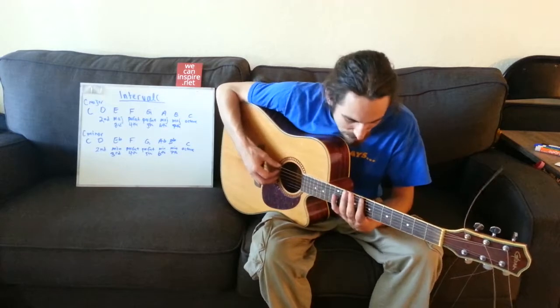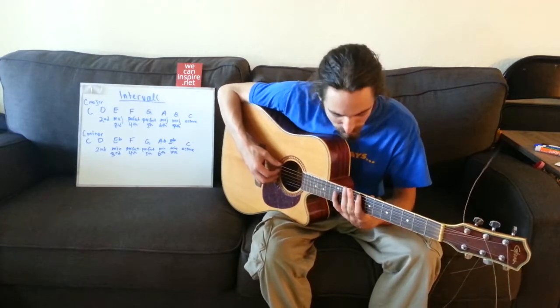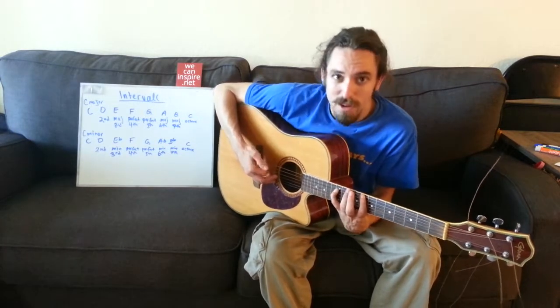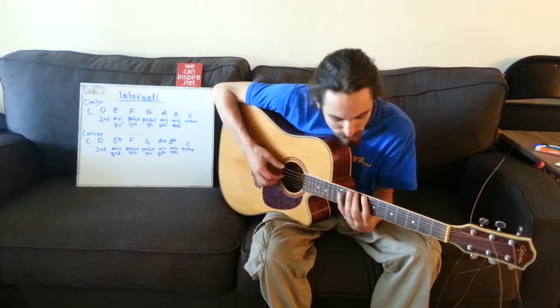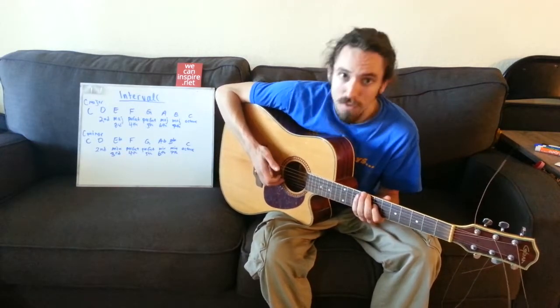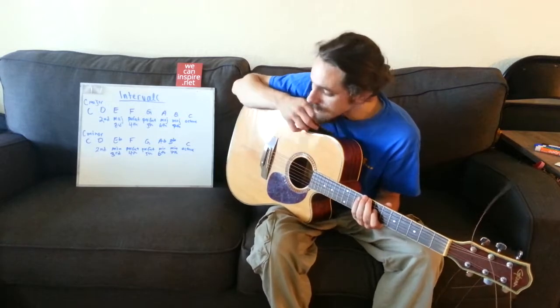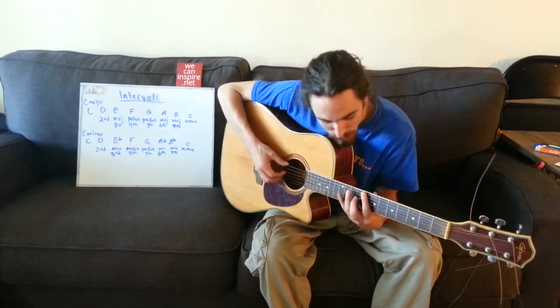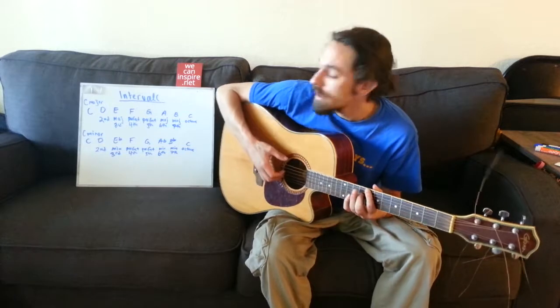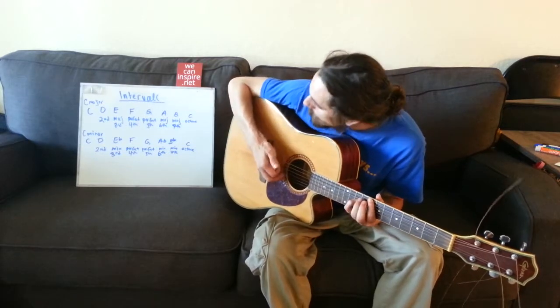Then we have C to A, our major sixth. We can play that here on the first and second strings, or we can play it here on the first and third strings. We've also got C to B, our major seventh, and then finally our octave.